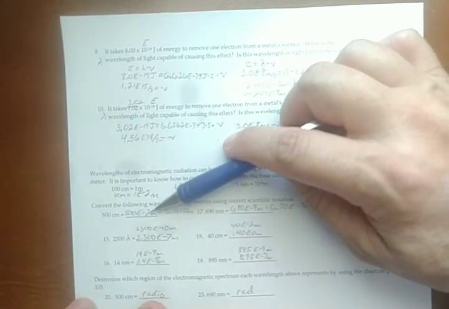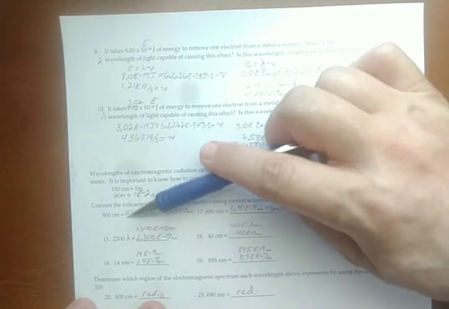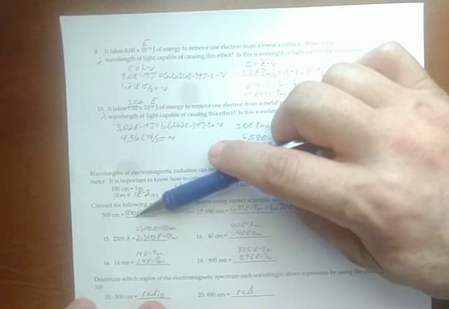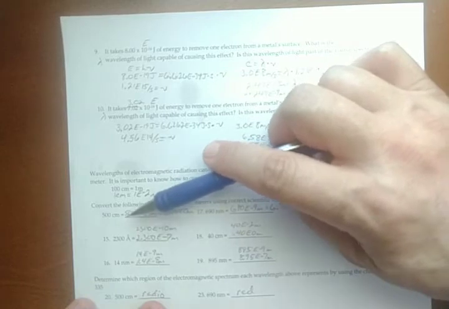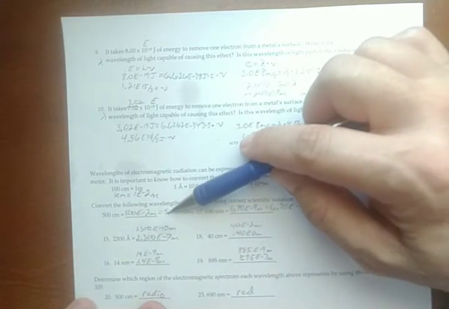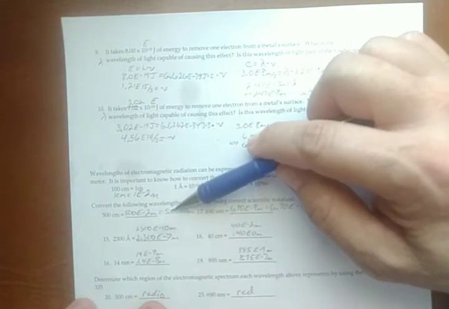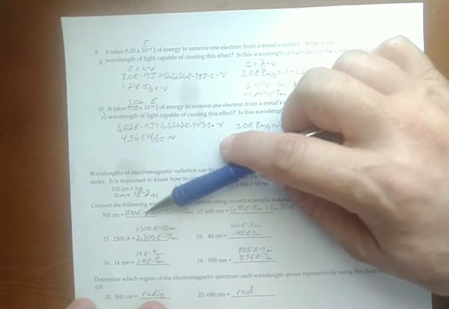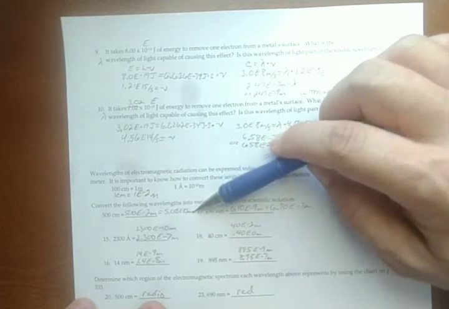But in real scientific notation, it's digit dot. The decimal goes after the first digit that's not a 0, so the decimal needs to move from being here invisibly to being there. So I'm going to move the decimal 1, 2 spots. This got smaller, so this must get bigger by 2 spots, and we get times 10 to the 0 meters.